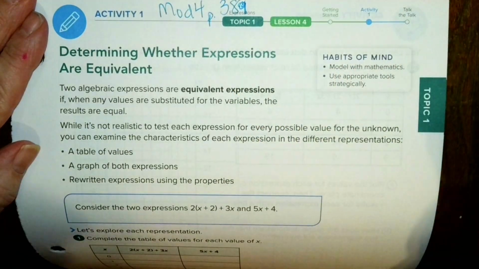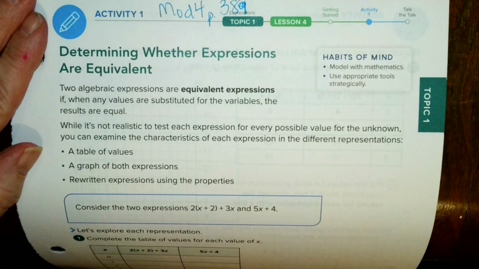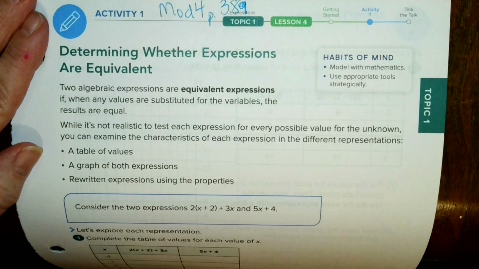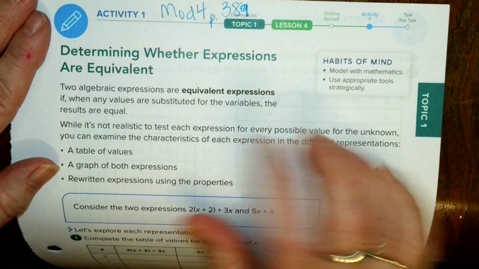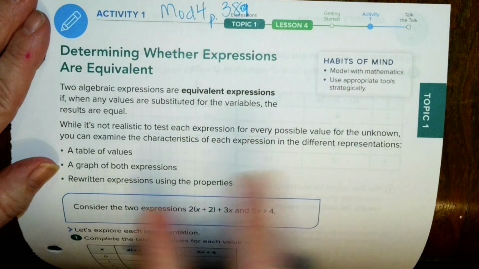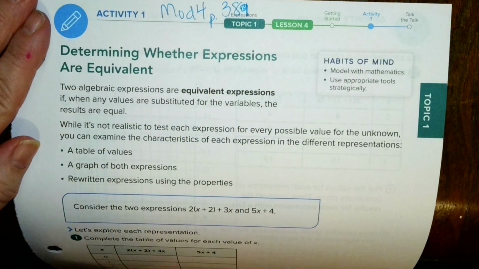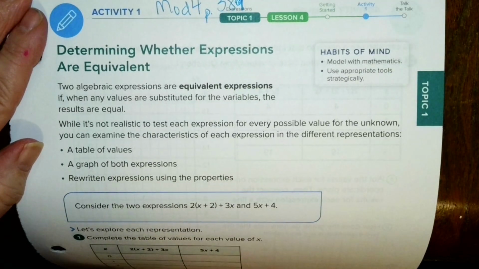Okay, so it says determining whether expressions are equivalent. Two algebraic expressions are equivalent expressions if, when any values are substituted for the variables, the results are equal. So when you substitute in the same number for the same variable in different expressions, if you end up with the same result, then they are equivalent.